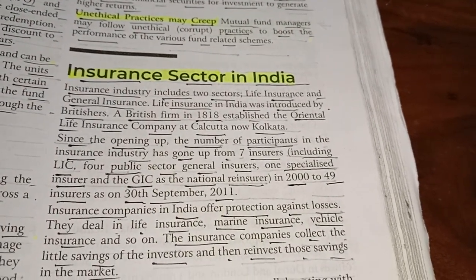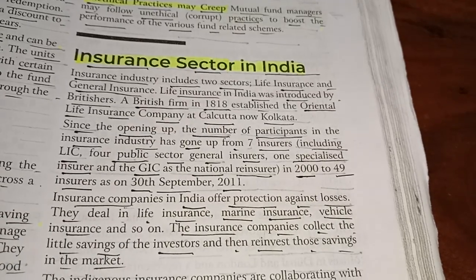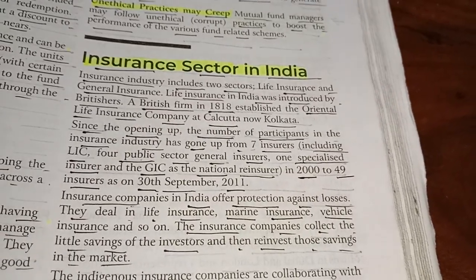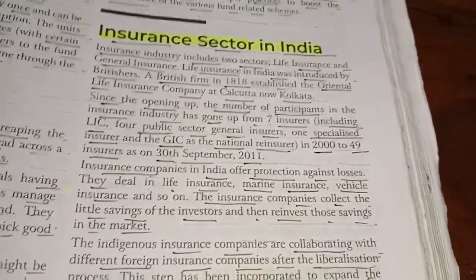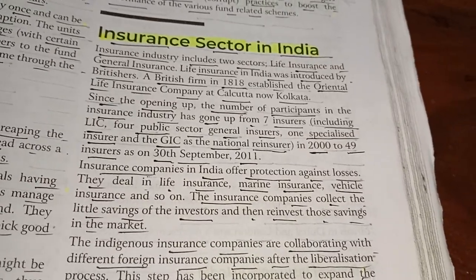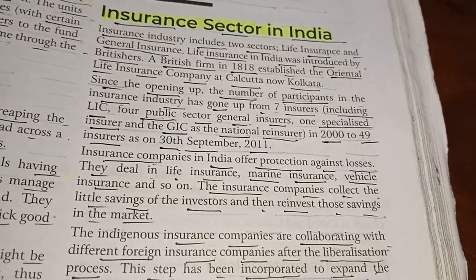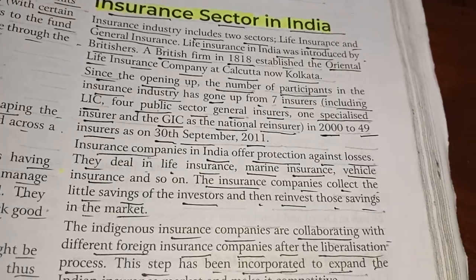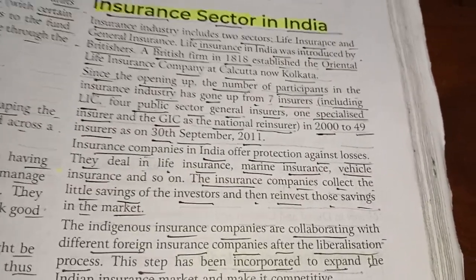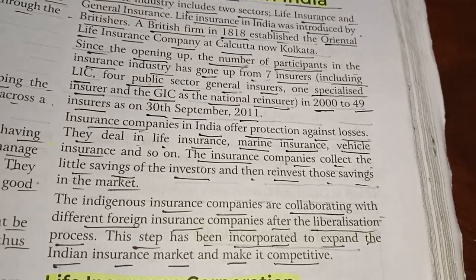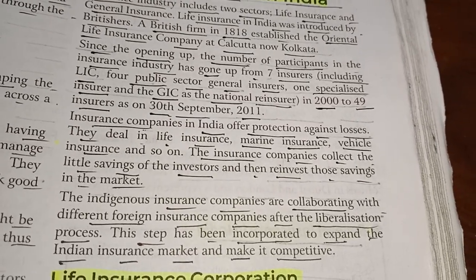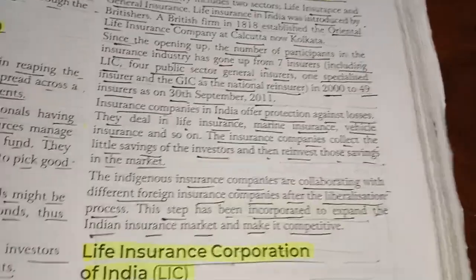The insurance companies collect the little savings of the investors and reinvest those savings in the market. The indigenous insurance companies are collaborating with selected foreign insurance companies after the liberalization process. This step has been incorporated to expand the Indian insurance market and make it competitive.